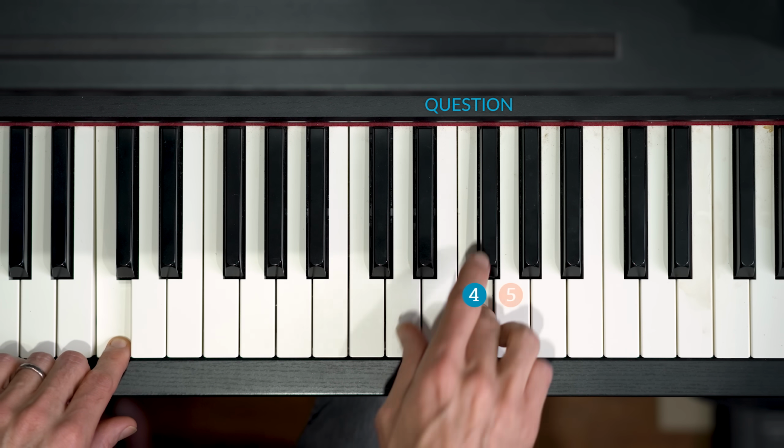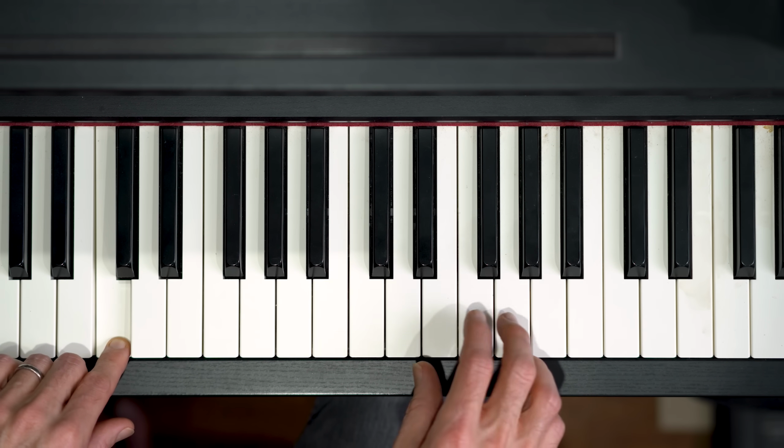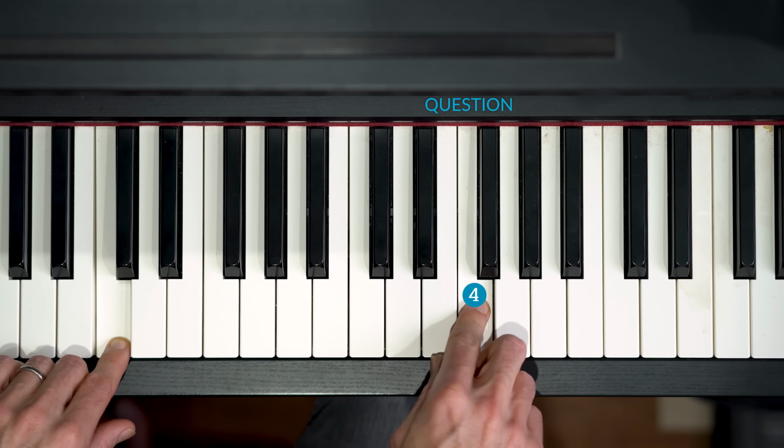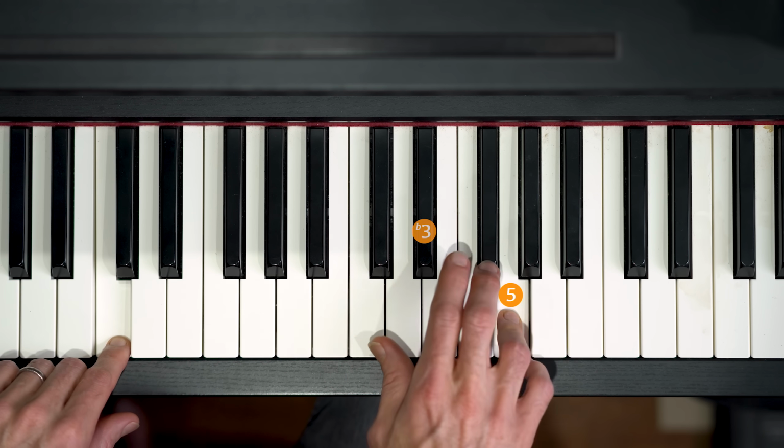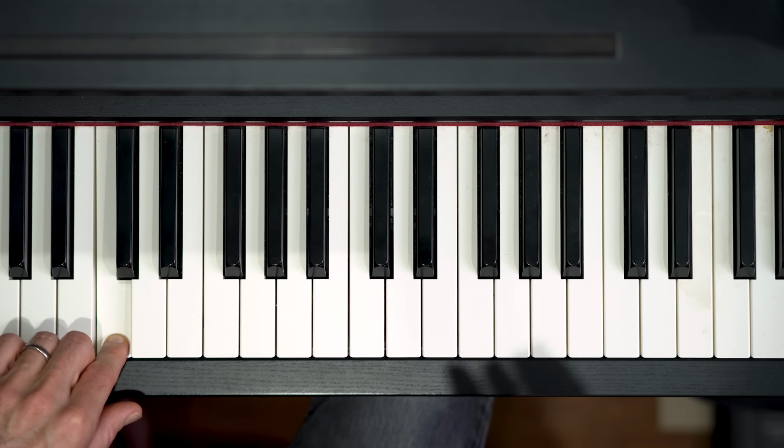The next note will really determine a certain mood and give this melody a direction. That feels like a pretty gentle kind of question. But if I do this, Hans Zimmer would say that's got attitude in it. You know, that is full of tension.